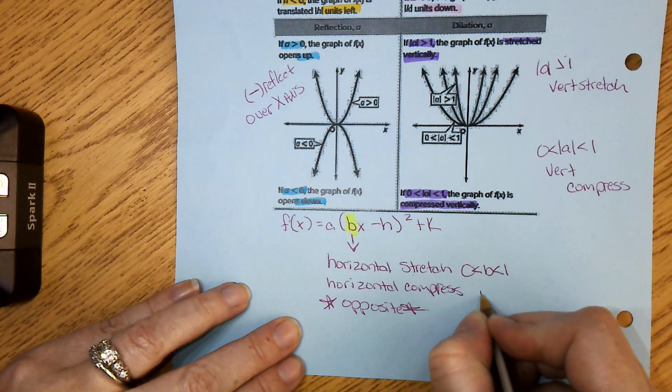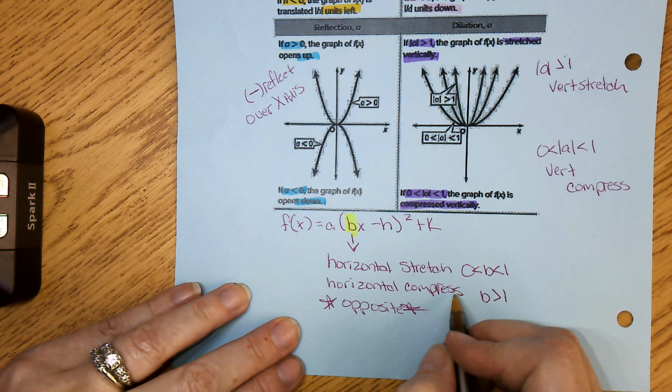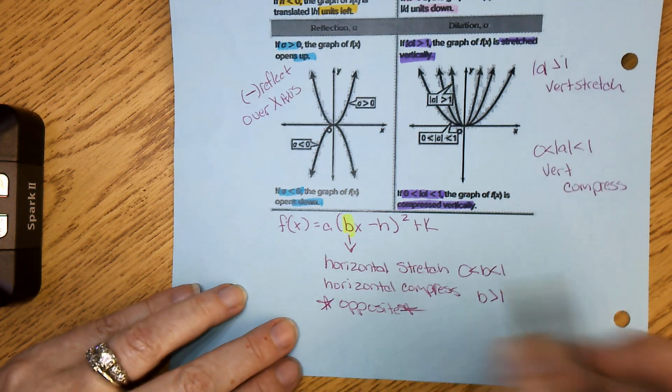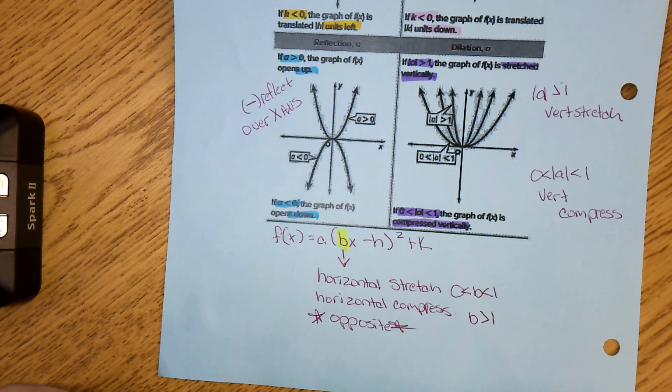Or B is greater than 1 to be a horizontal compress. All right, so the rules are opposites. All right, so again, we are not going to have to graph these. We aren't even going to have to really do these strictly from a graph. We'll be given equations. So let's go on the front, okay?